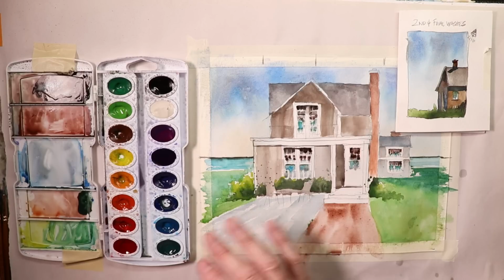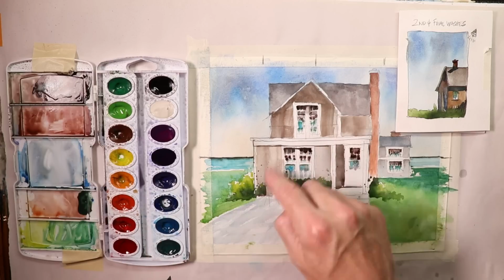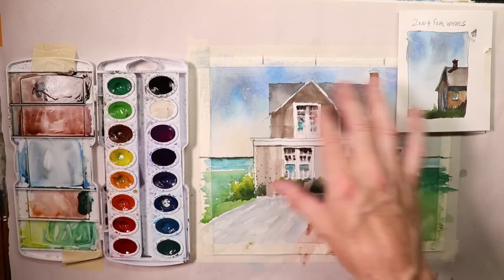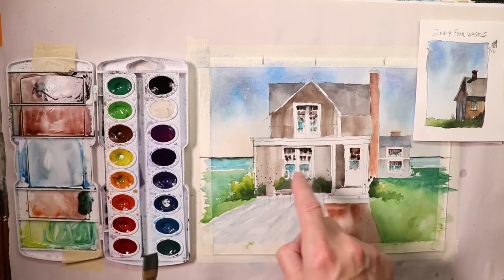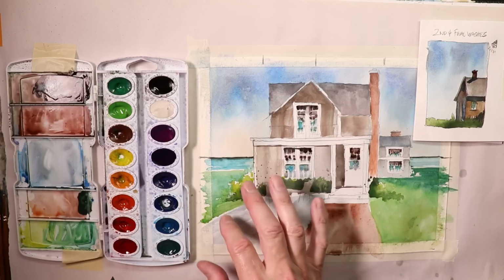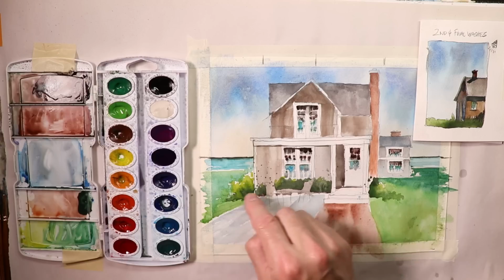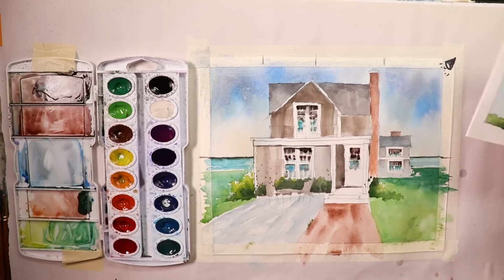Lightest lights first for that first wash, then the second wash. We did all the medium tonal values, the medium tones around on the house, the siding, the roof, the chimneys. Then we started getting into some more medium to dark tones with the windows and the grass, the ocean, and the bushes.